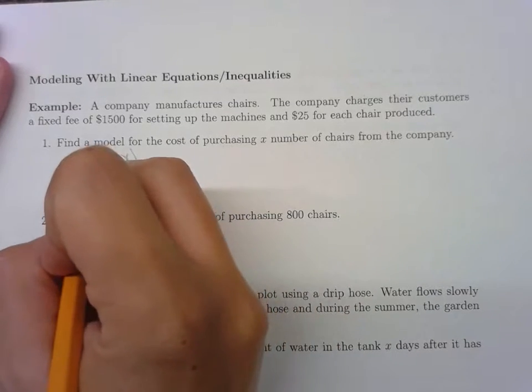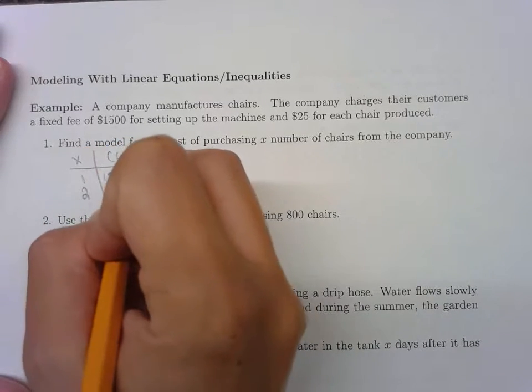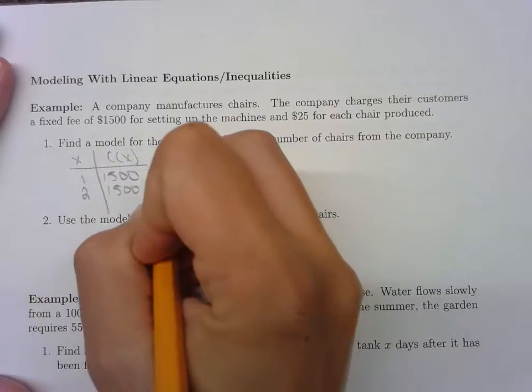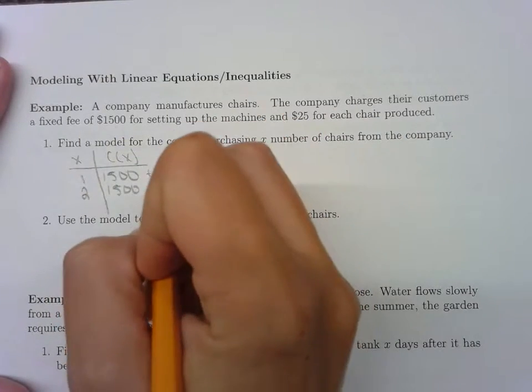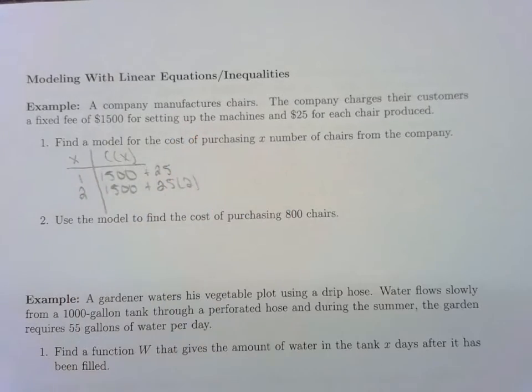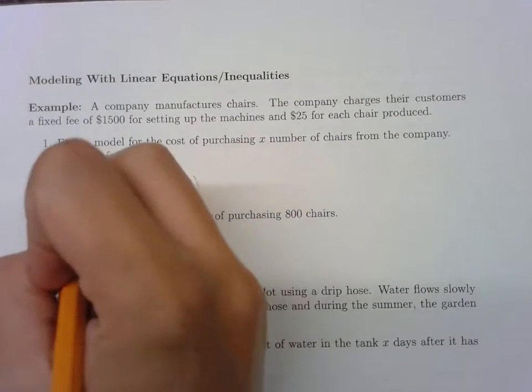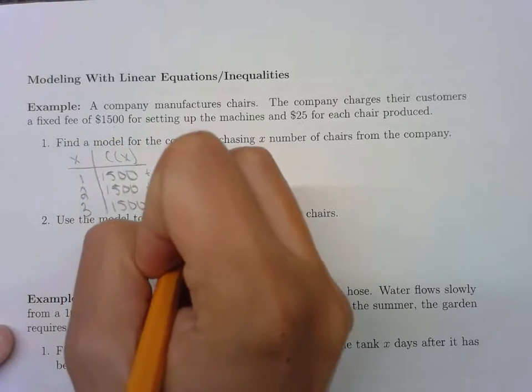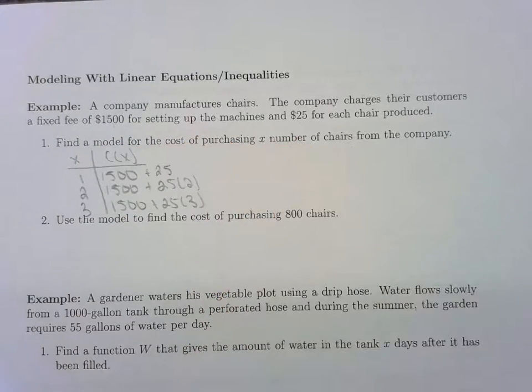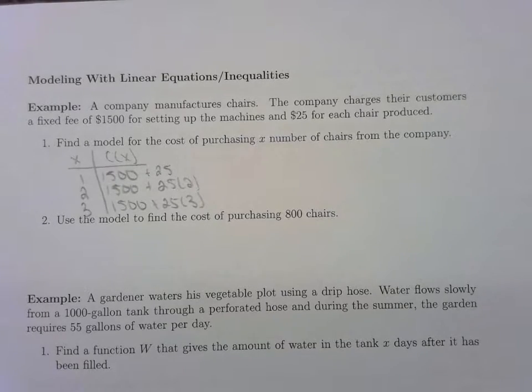If we were to buy two chairs, you're still going to be charged the $1,500, and then we would be charged 25 plus 25, or 2 copies of 25. 2 times 25, $50. Okay, 3 chairs, that would be $1,500 plus 25 times 3. 4 chairs would be $1,500 plus 25 times 4.